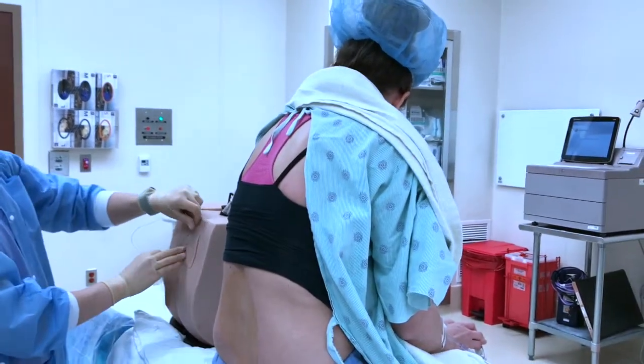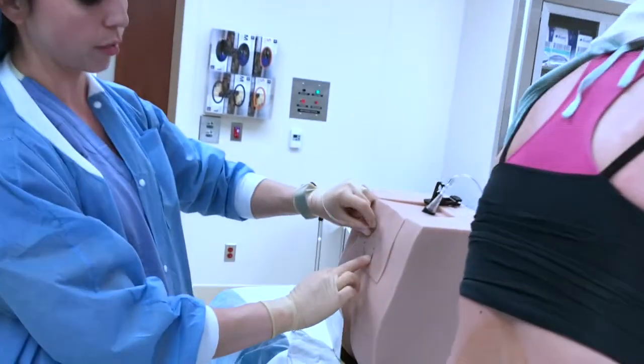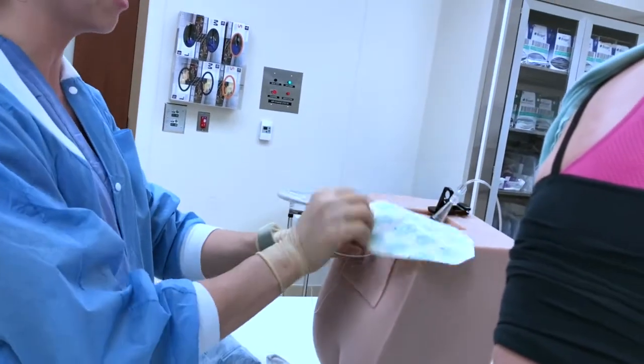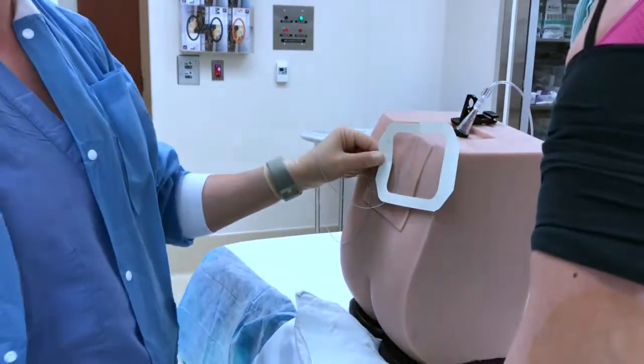The next thing we'll do is take off the drape, and once the drape is off, we will secure our Tegaderm and our catheter. Some people like to put a little loop in before you secure it. That just helps keep it in place in case they should move around any.